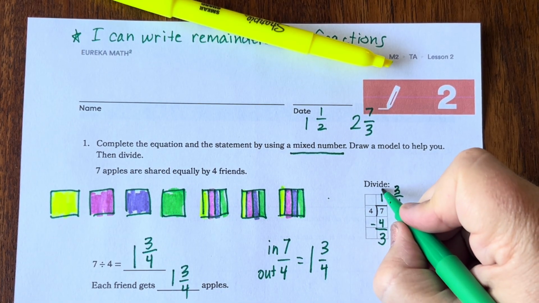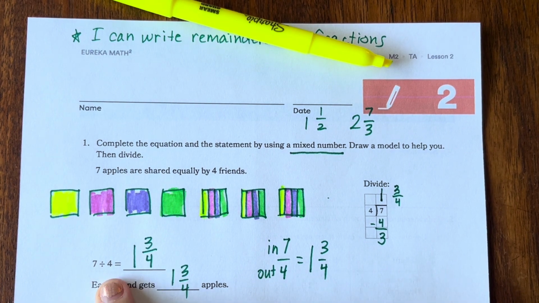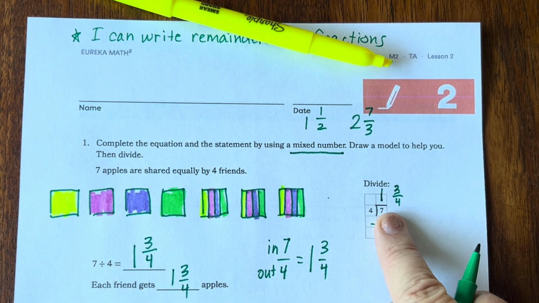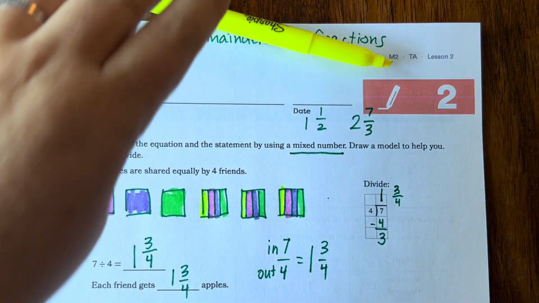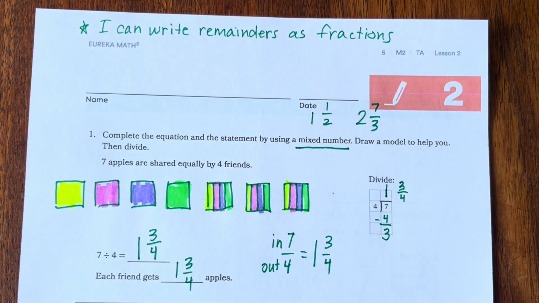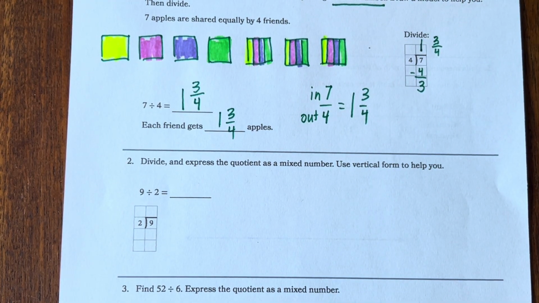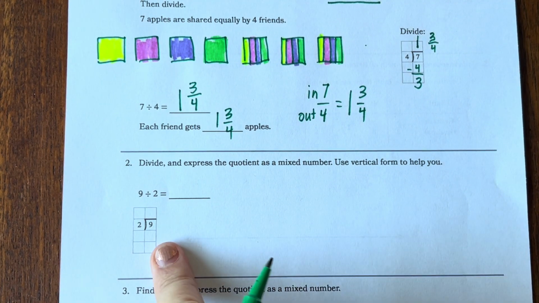So 7/4, or 7 divided by 4, is the same as 1 3/4. Okay, so that's what we're practicing today, using division to help write a remainder as a mixed number. Okay, let's look at this one.